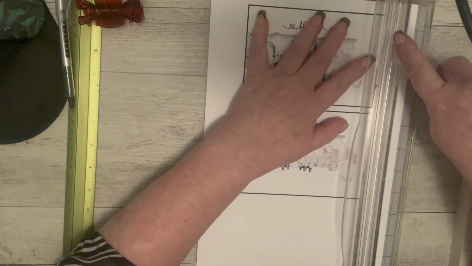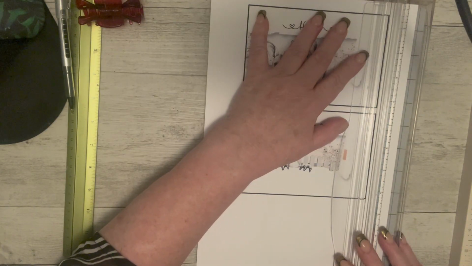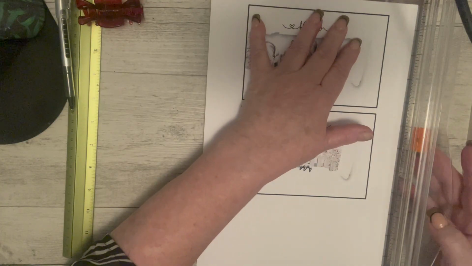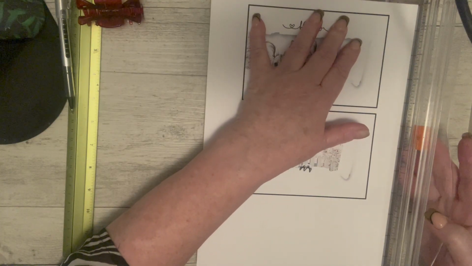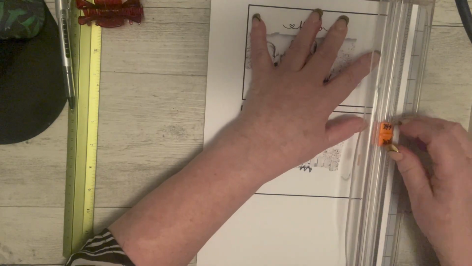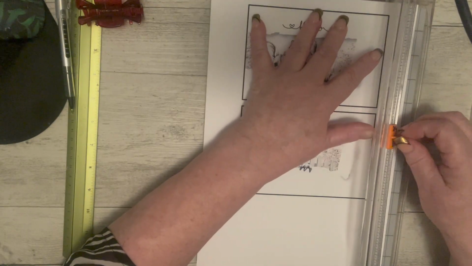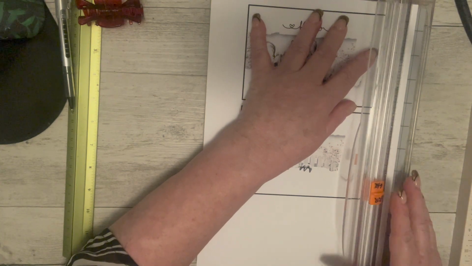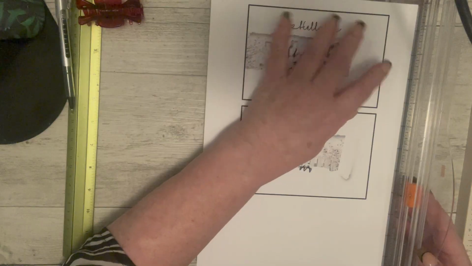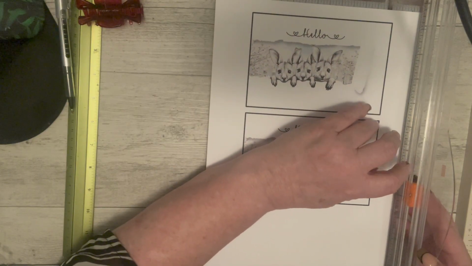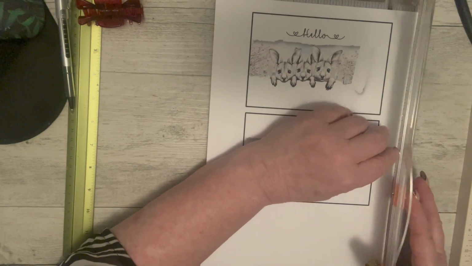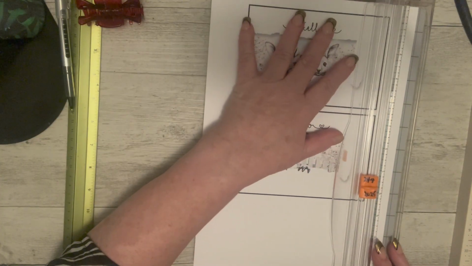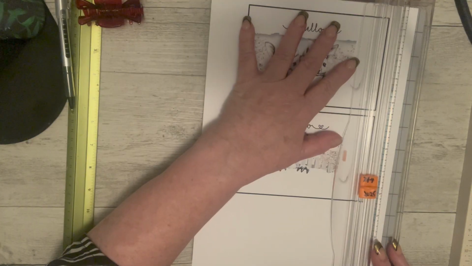So this one has a wire. The blade is on the left-hand side of the wire.